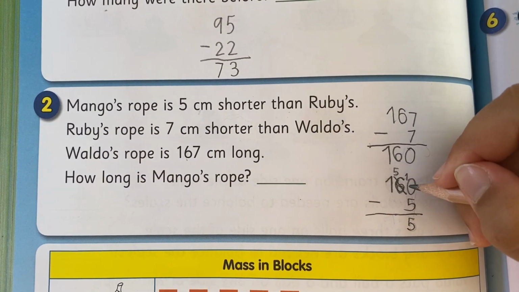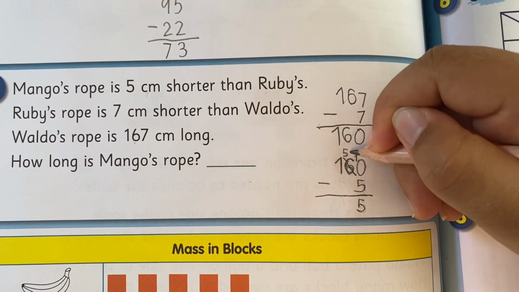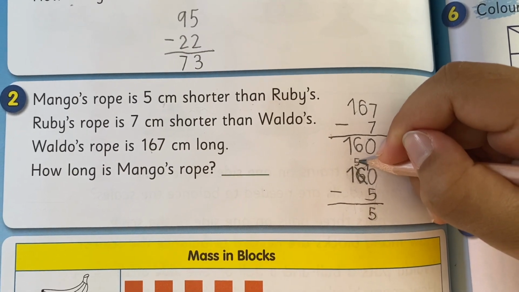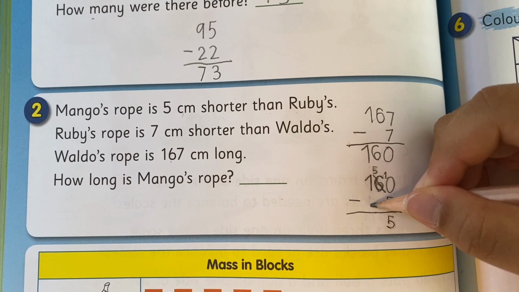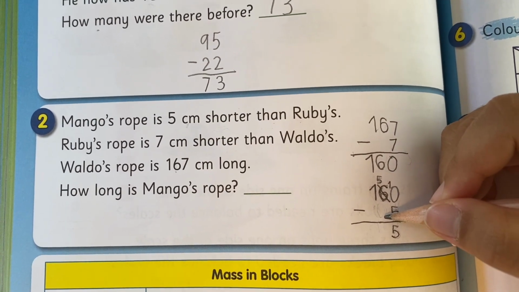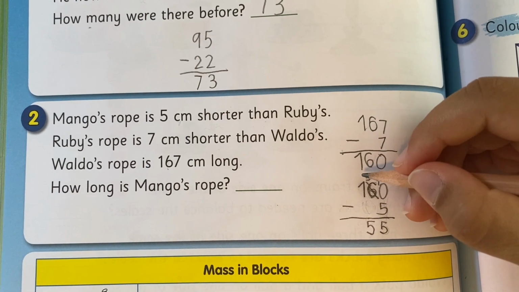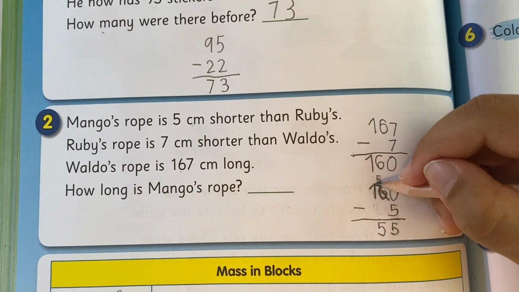And then we move on to the tens column. And this 6 is no longer a 6, but a 5. So 5 minus the invisible 0 equals 5. And now we move on to the hundreds column.